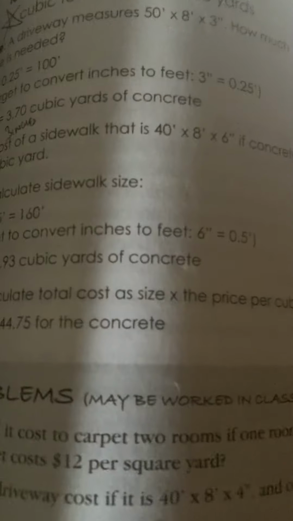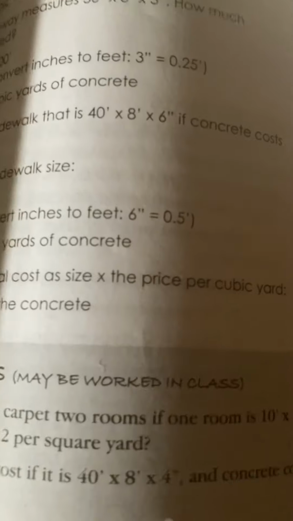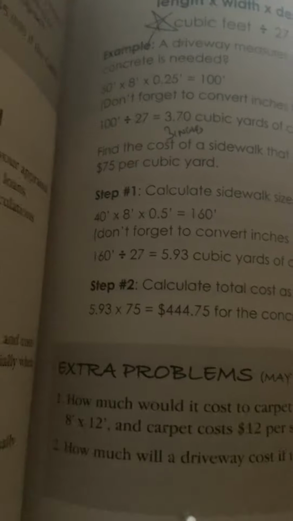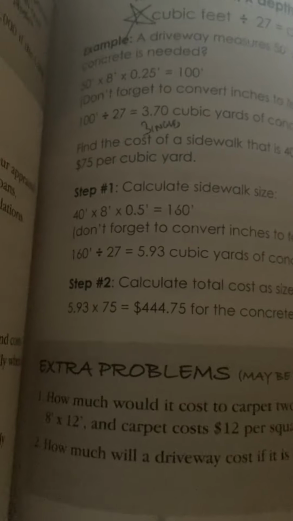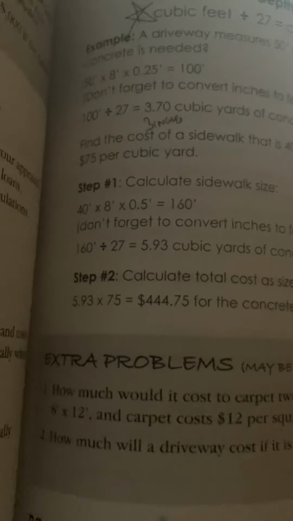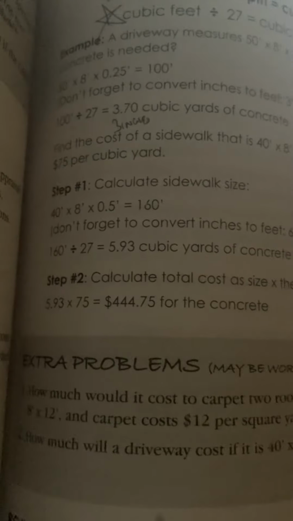Step number 2, calculate the total cost. Take the size and multiply by the price per cubic yard. You take your 5.93 cubic yards of concrete and you times it by 75. That'll equal $444.75 for the concrete.